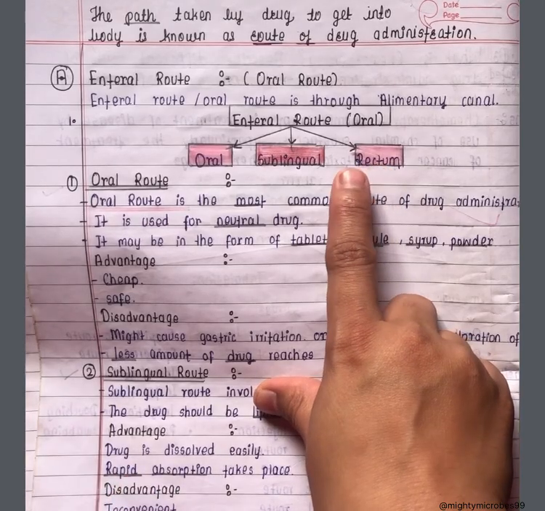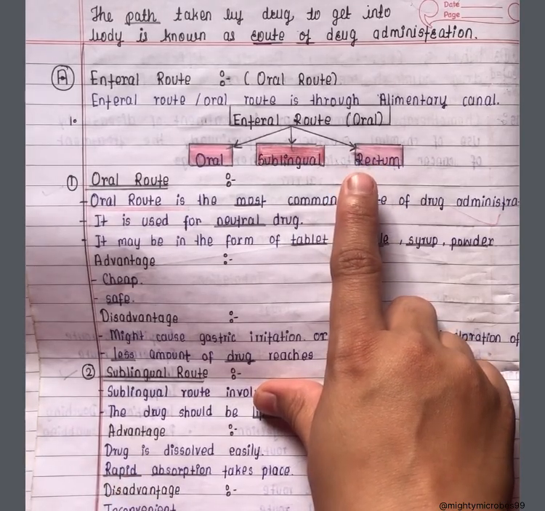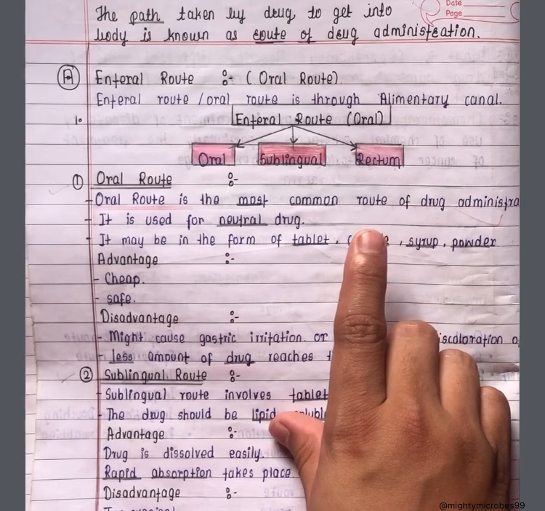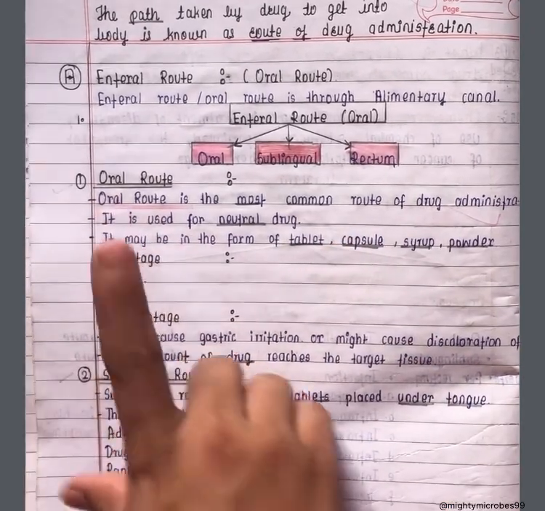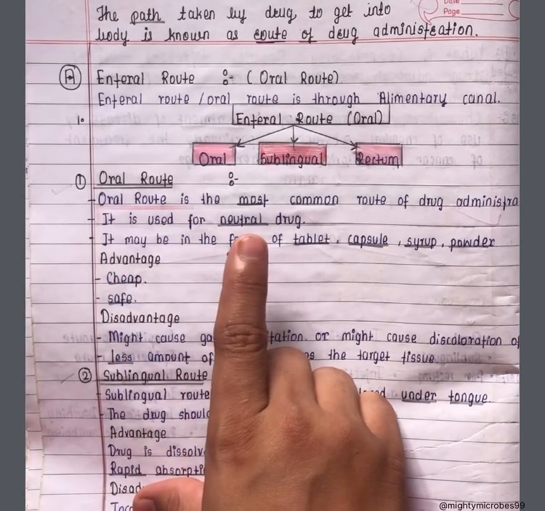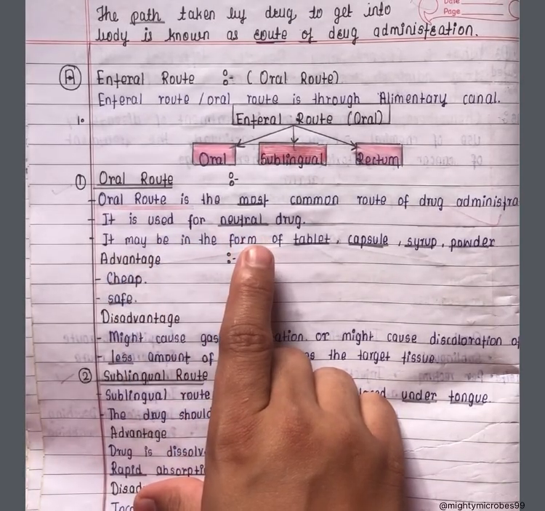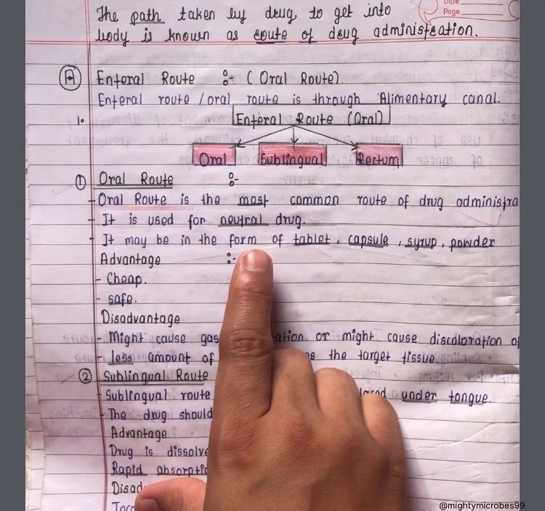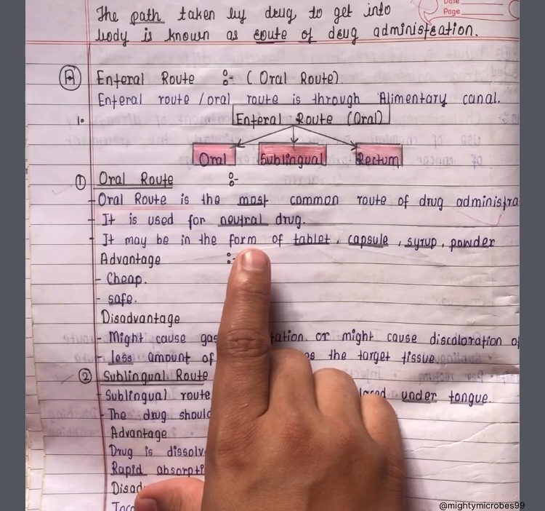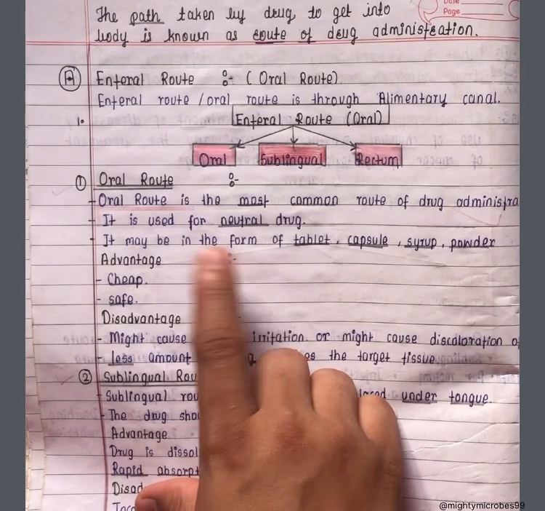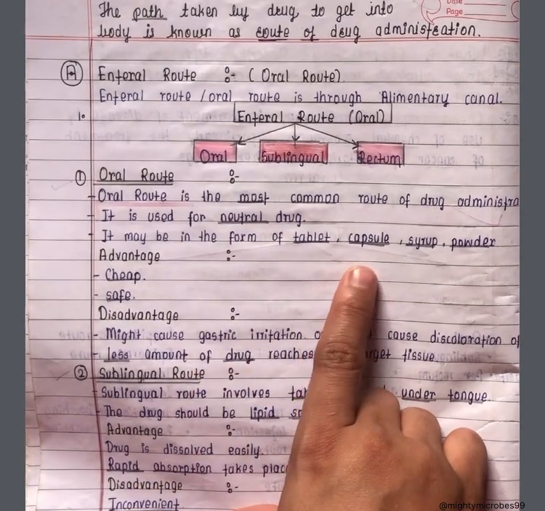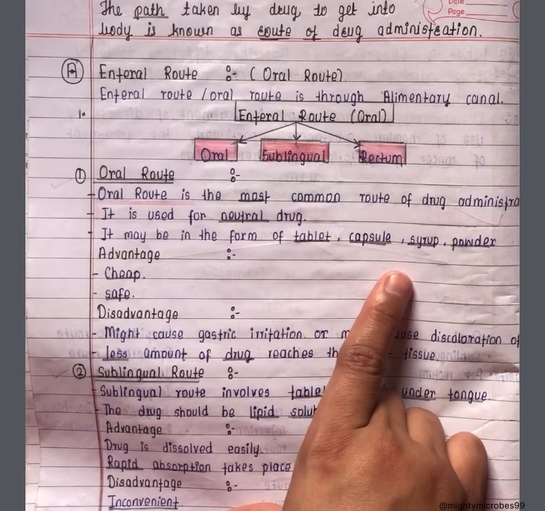The oral route enters through the alimentary canal, taken orally from the mouth. This is the most common route of drug administration. For example, if you have a stomach infection or a throat infection, you take the drug from your mouth, and it may be in the form of tablet, capsule, syrup or powder.